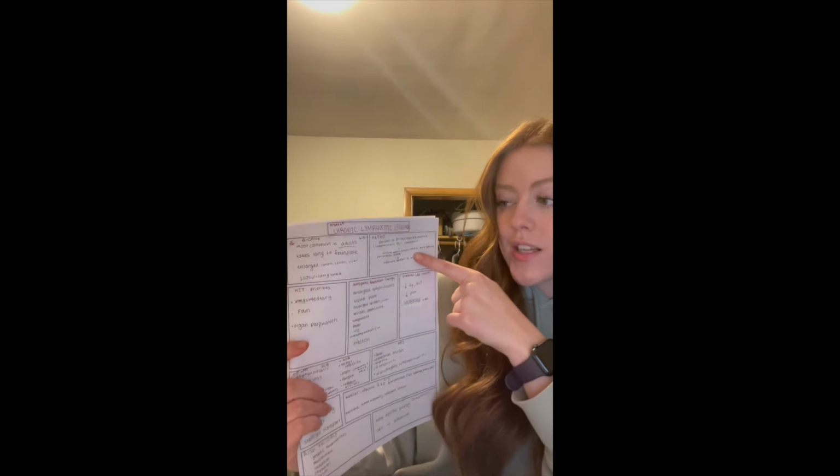So I have important information, the pathophysiology, head-to-toe assessment priorities, anticipated assessment findings, expected lab values, which is an important one that I really use during our midterm, subjective and objective data, medications, treatments, nursing interventions, risk factors, which for leukemia is kind of empty, and diagnosis.